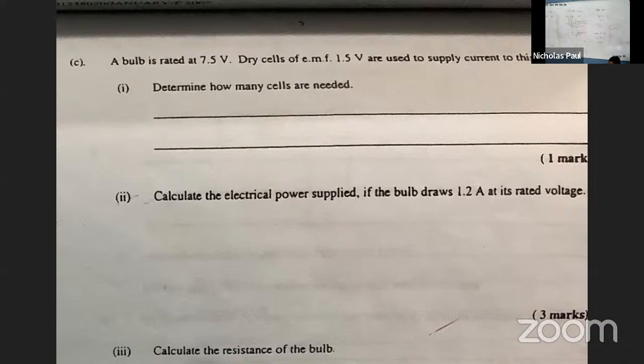How much you get there? Power supply is what? Come on, people now.